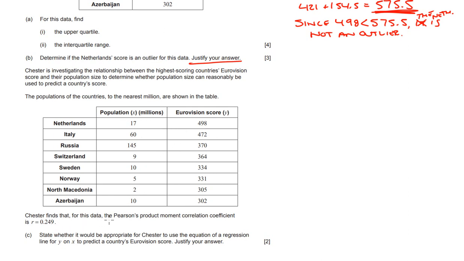Chester finds that for this data, the Pearson's product moment correlation coefficient is r equals 0.249. State whether it would be appropriate for Chester to use the equation of a regression line for y on x to predict a country's Eurovision score. Justify your answer. So basically what they're getting at here is this r value being so low means that we should not use that. It's not a strong correlation at all.